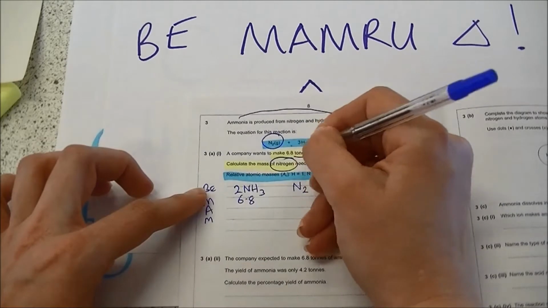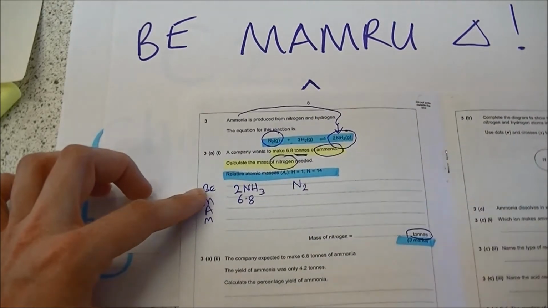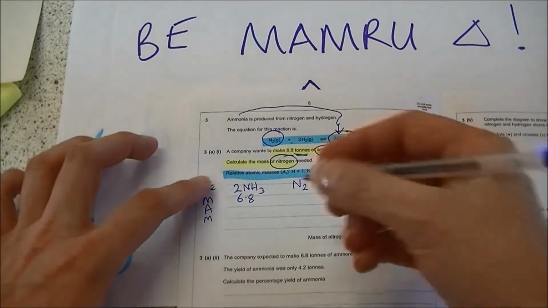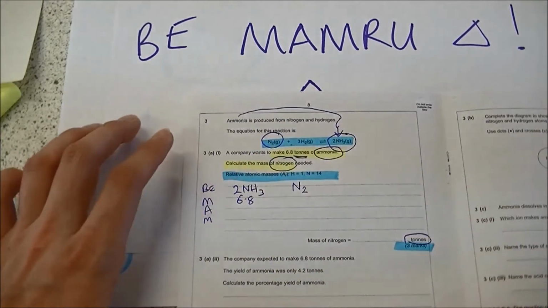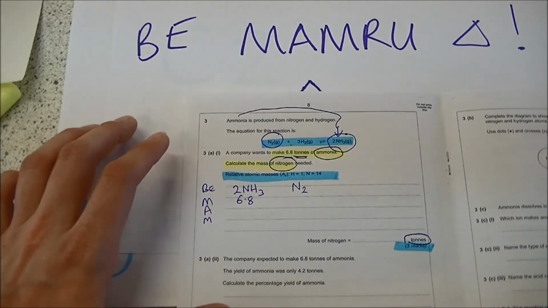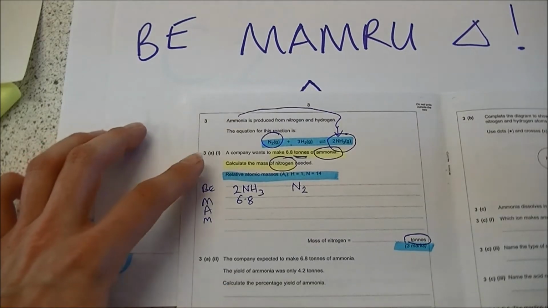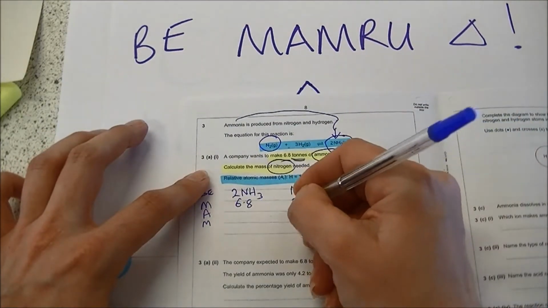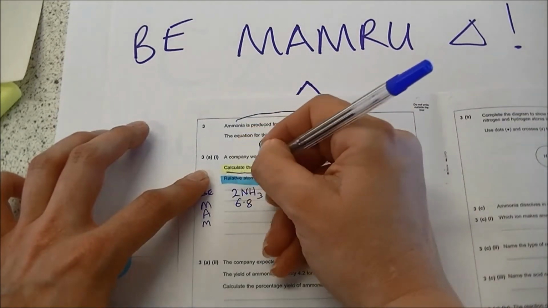It's worth remembering that this question is in tonnes, but they've given me the unit, so at least I've not got to put that myself. Some questions will be in kilograms, some will be in grams. You've just got to watch out that if you're asked to write the unit, that you write it correctly. I don't know the mass yet of the nitrogen. That's what they've asked me to calculate.